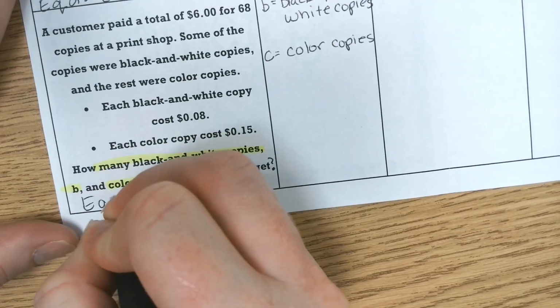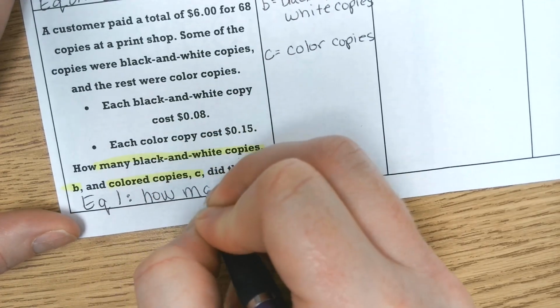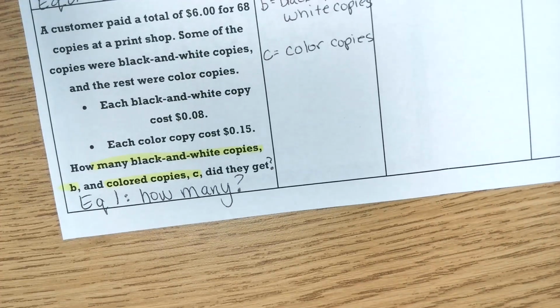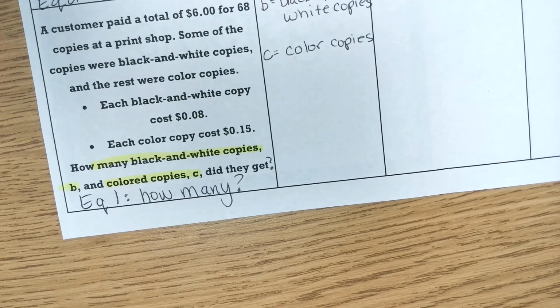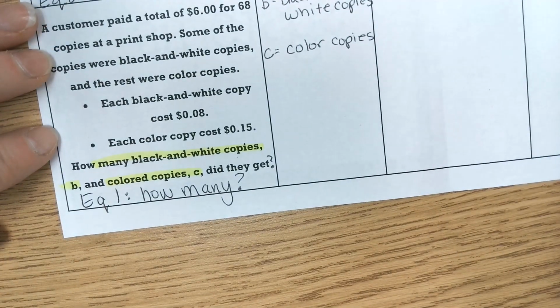So go ahead and write here. Equation 1 is how many. How many copies did they get? It was 68. So we can write our first equation about how many copies. And then, so let's go ahead and write that. Just like the last one, we said dimes plus quarters gives us 22 copies, or 22 coins.